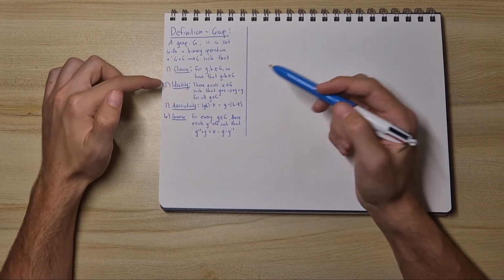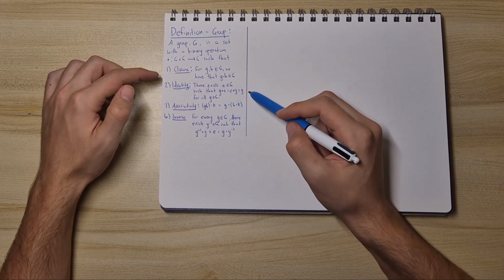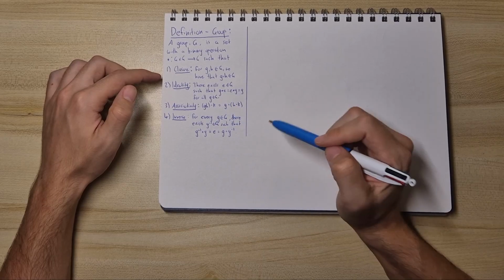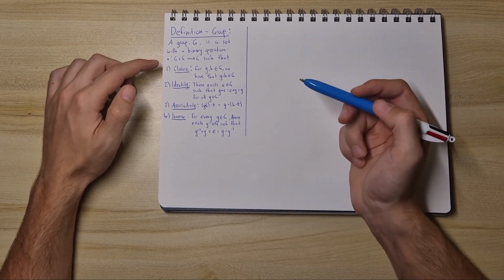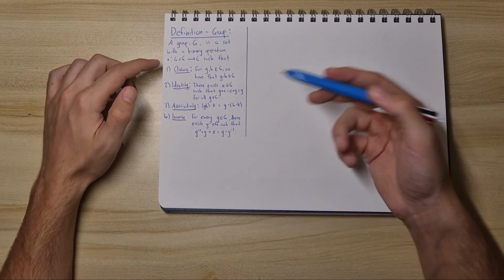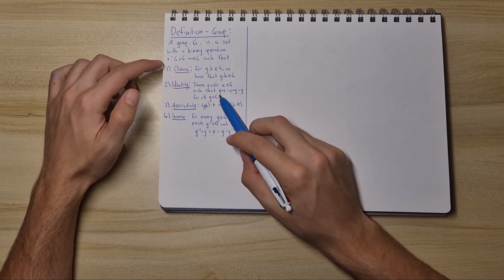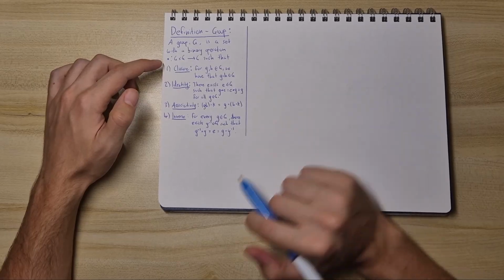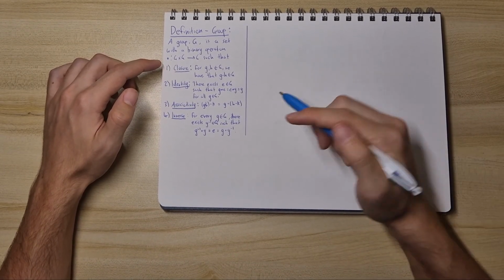The second is the identity rule. This says that there exists some element e in G such that g dot e equals e dot g equals g for all g in G. Again, this dot here is just referring to the binary operation that we defined earlier. And this e is just notation. You can call it whatever you want, but the point is that there must exist some element that behaves this way, so that when you compose that element with any other element, you just get the original element back. So it's a lot like multiplying by 1.